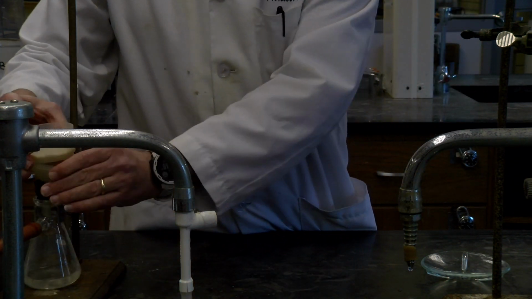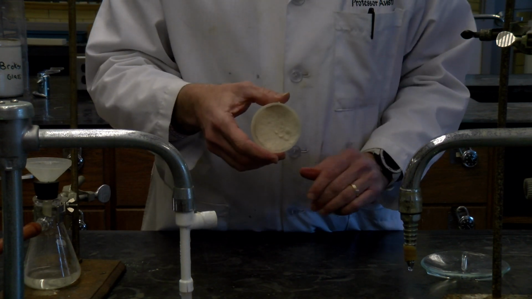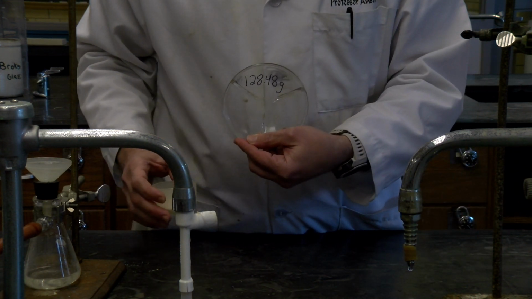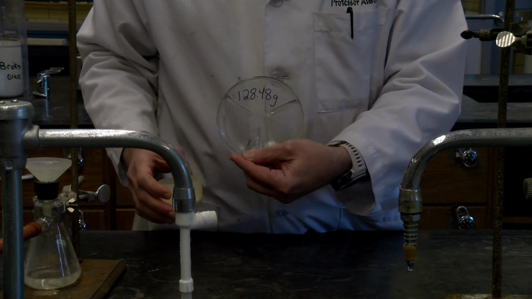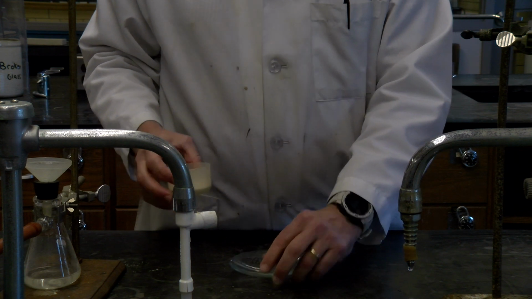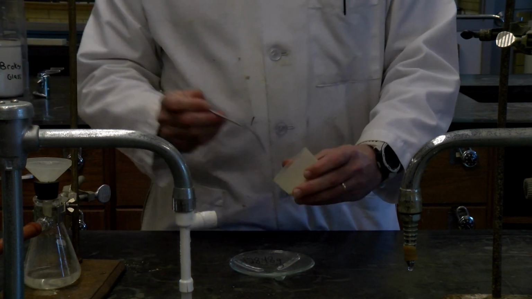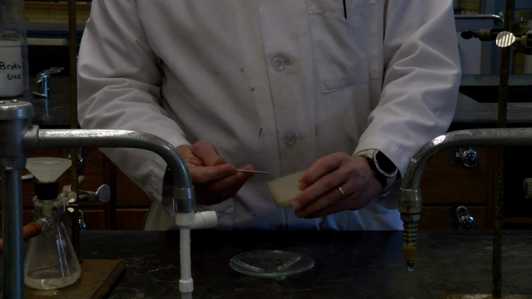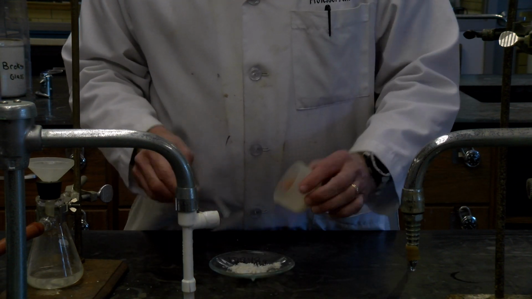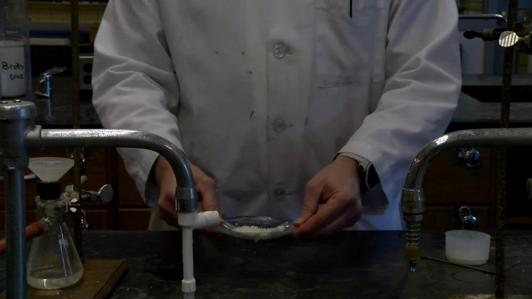That to the side. So again, we have our fumaric acid. Again, instead of using weighed filter paper, I'm going to use a weighed watch glass. Again, 128.48 grams is the watch glass weight. And I'm going to scrape out the fumaric acid on this and then give it a dry in the oven. All right, so scraping out just the last couple of things. And we're going to take this and get it in the oven.